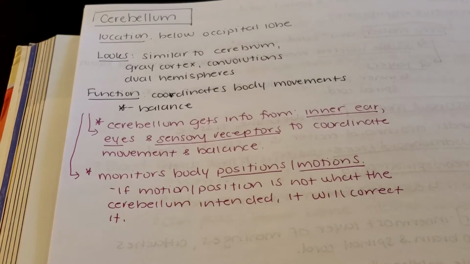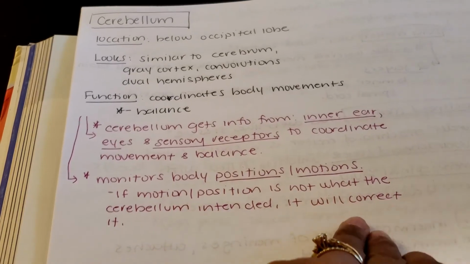So cerebellum, super important, located below your occipital lobe. It is very similar to how your cerebrum is structured with the gray cortex, and it also has convolutions that we talked about in the previous video with your gyri and sulcus and stuff. So it's not a smooth surface, it is a little convoluted. And then it also has dual hemispheres like your cerebrum, in that it's separated from left and right. And then, like we talked about, an important function of the cerebellum is that it coordinates body movement, so it helps with your balance. And from there, let's move on to the next thing.